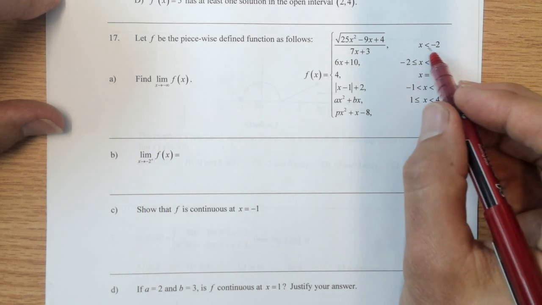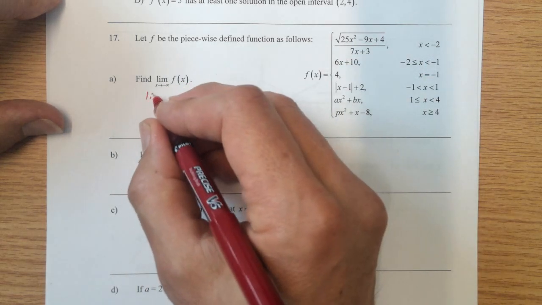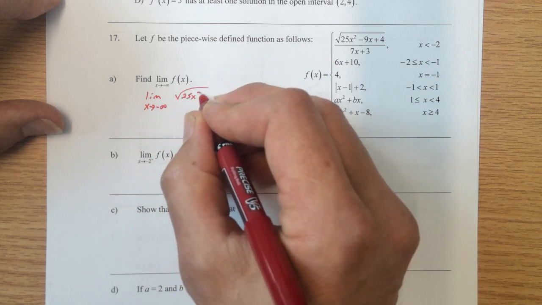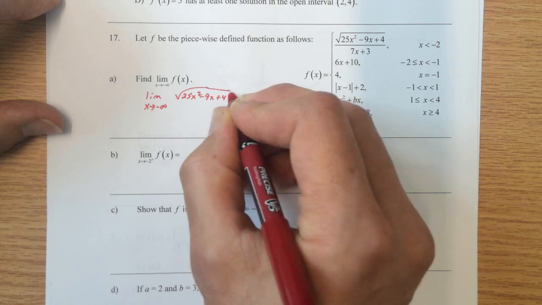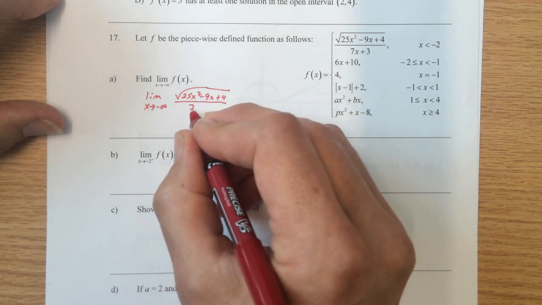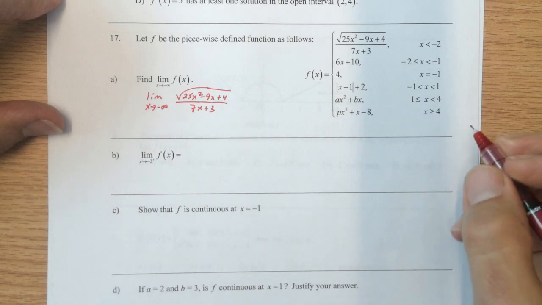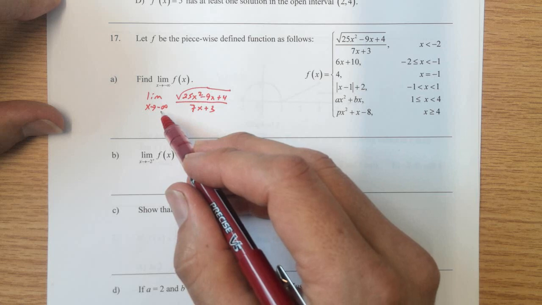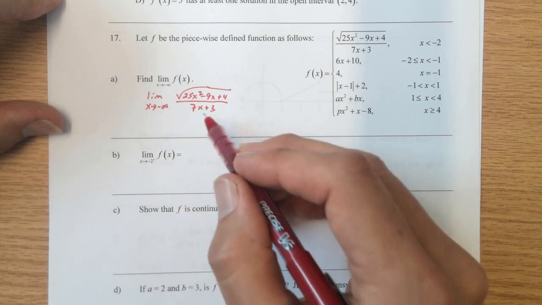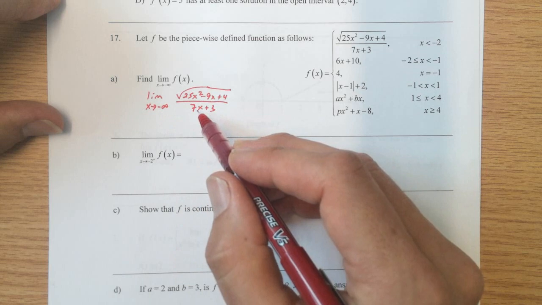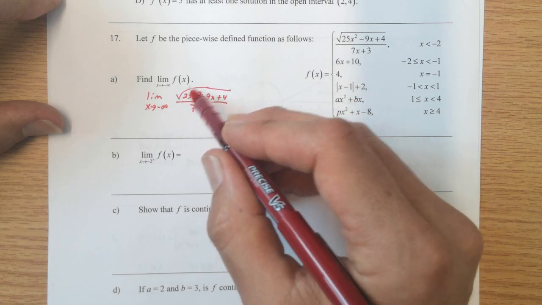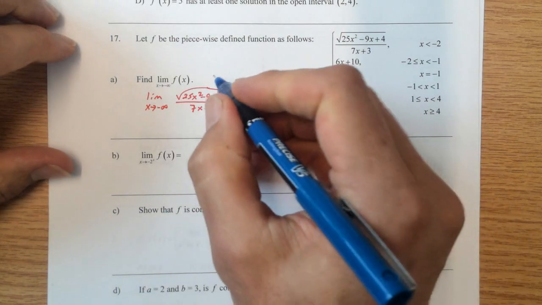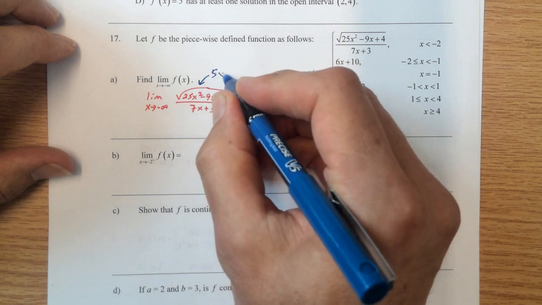Negative infinity is less than negative 2, so we're being asked to find the limit as x approaches negative infinity of root 25x squared minus 9x plus 4 all over 7x plus 3. Okay, so this is a limit involving infinity or negative infinity. We want to take a look at the highest exponent. We see we have 7x in the denominator. We have x squared in the numerator, but it is the square root of that. So this numerator is really behaving like 5x.